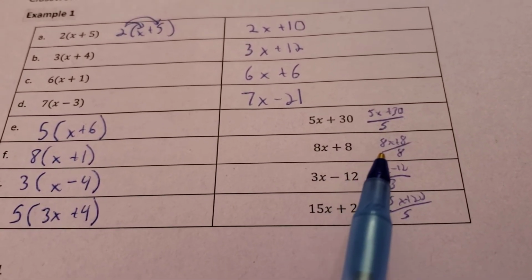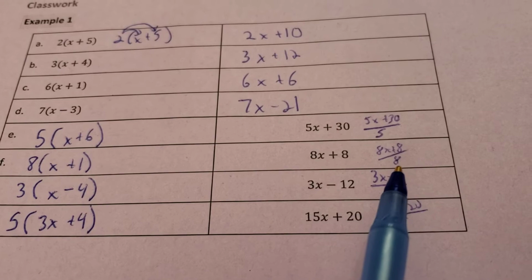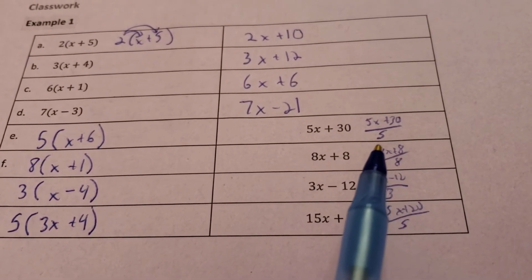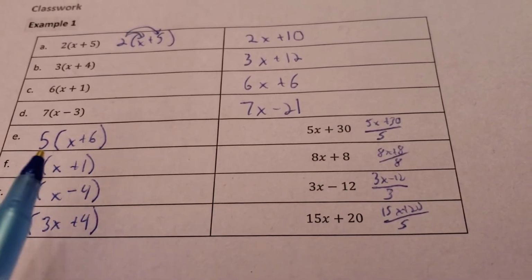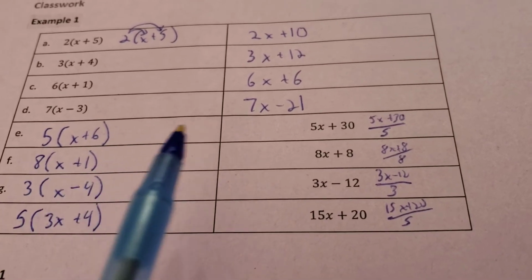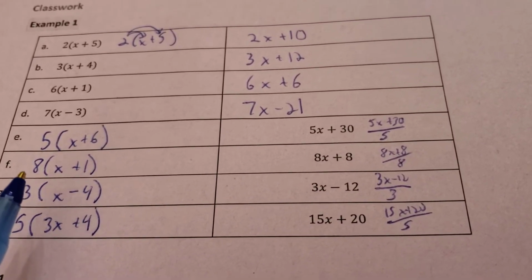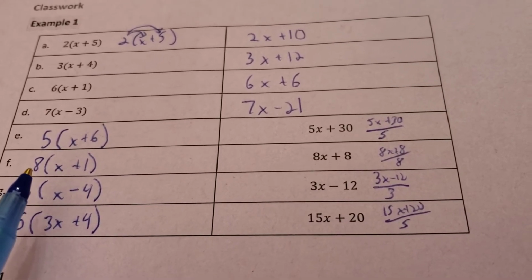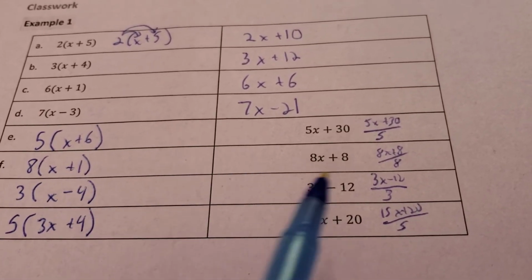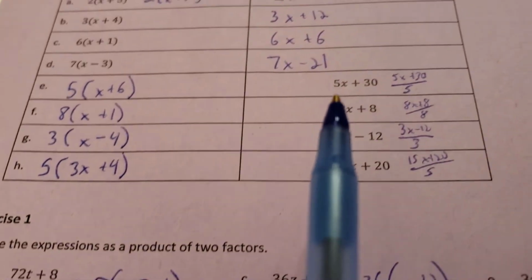8x plus 8, the biggest number I can divide them both by is 8. So 8's going to get divided into both of them. 8x divided by 8 is just going to leave the x that you see here. And 8 divided by 8 is just 1. So then, of course, we put our 8 on the outside that we divided by. And 8 times x plus 1, once we distribute, takes me right back here again.